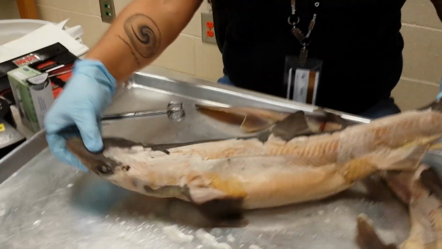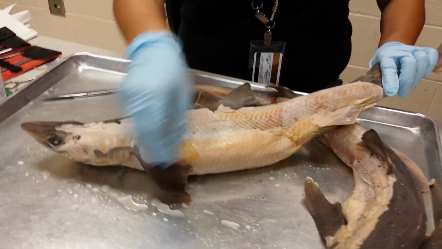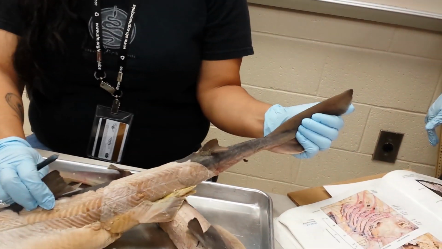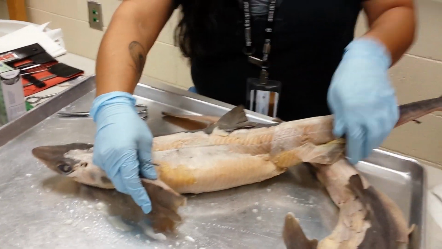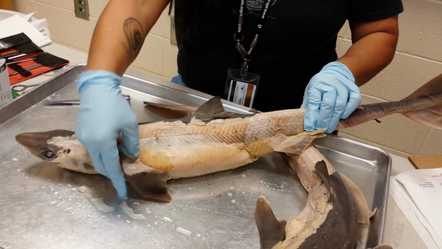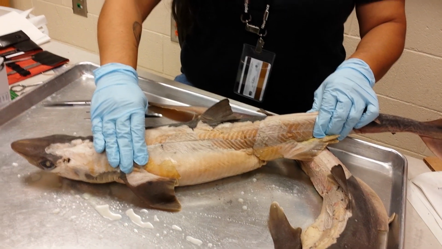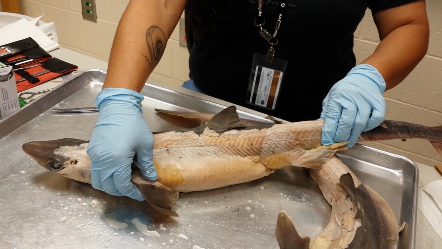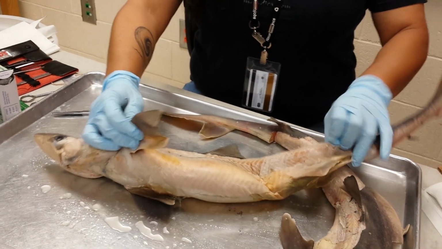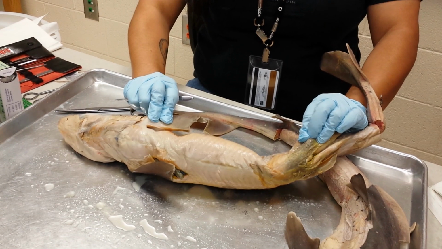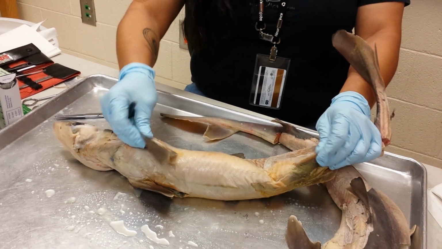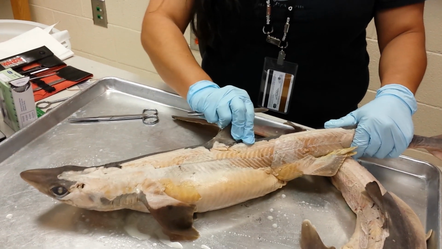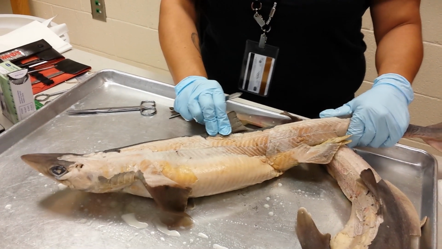Let's see. We have fins, right? We have pectoral fins, pelvic fins, a dorsal fin, and a caudal fin. The pectoral and pelvic fins have muscles on the dorsal side, which are your pectoral and pelvic abductors. On the ventral sides, they have the pectoral and pelvic adductors. And the dorsal fin has a muscle called the dorsal fin muscle.